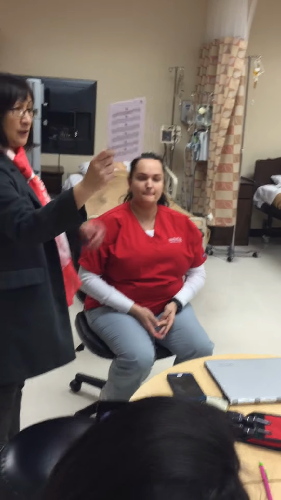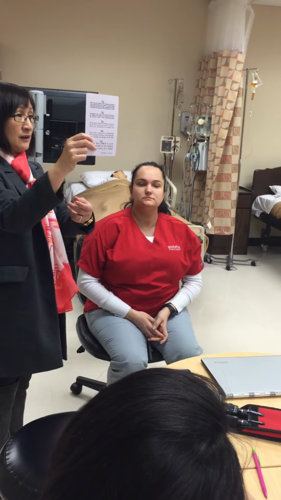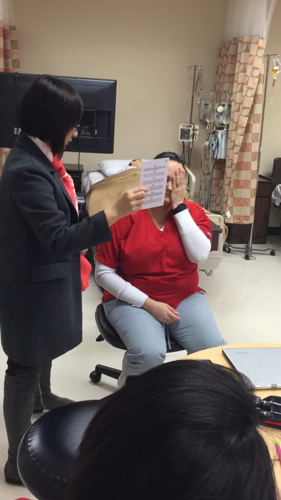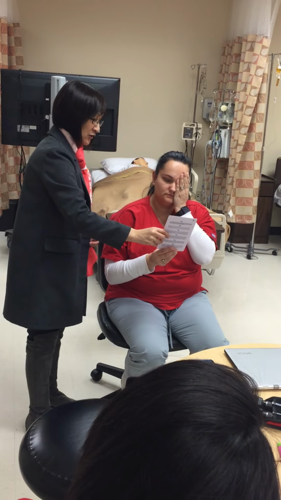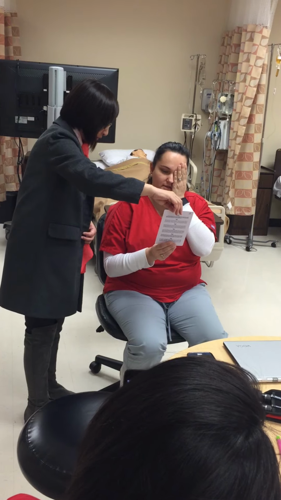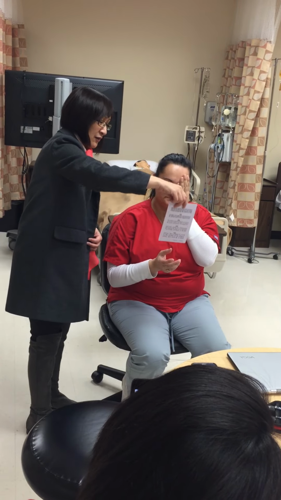Then we move on. You will now test her near vision using the Jaeger chart. If you remember, this is two-sided. As the patient covers one eye, hold this about 14 inches away. Can you read number 7? Able to read those. Yes. So if she can, flip it.